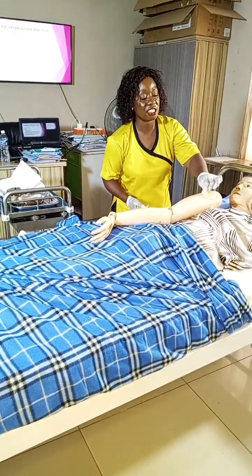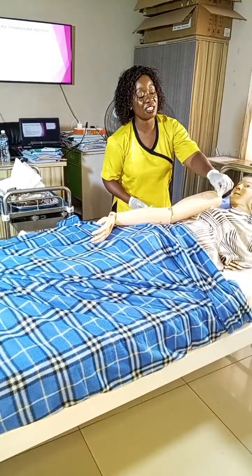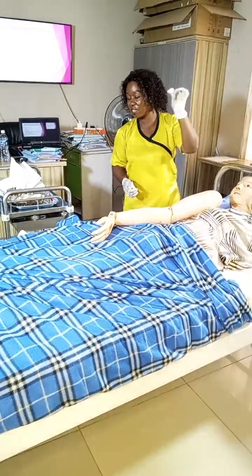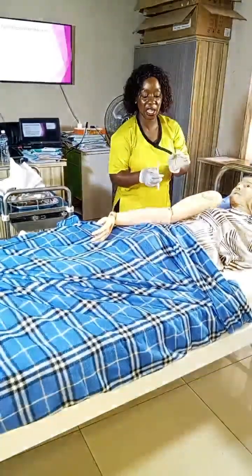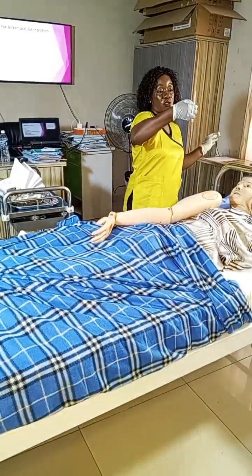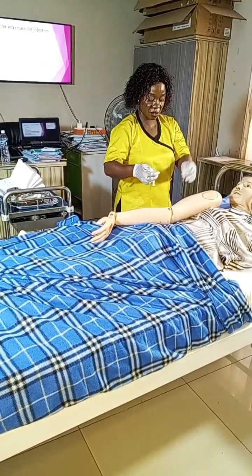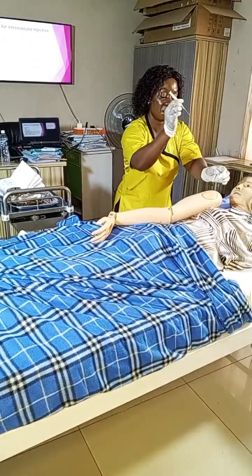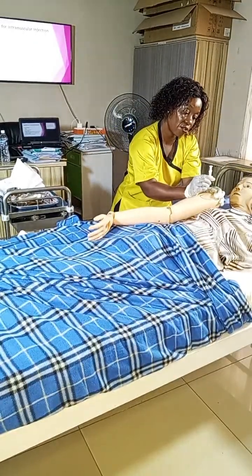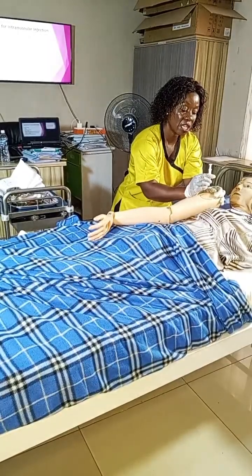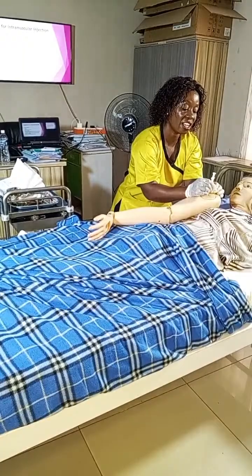I clean in a circular motion, and I discard it inside my receiver for used swabs. Then I apply the same pressure down and I remove the needle cap. Then I administer at 90 degrees. Have you seen my hand? Then I inject immediately. 90 degrees.